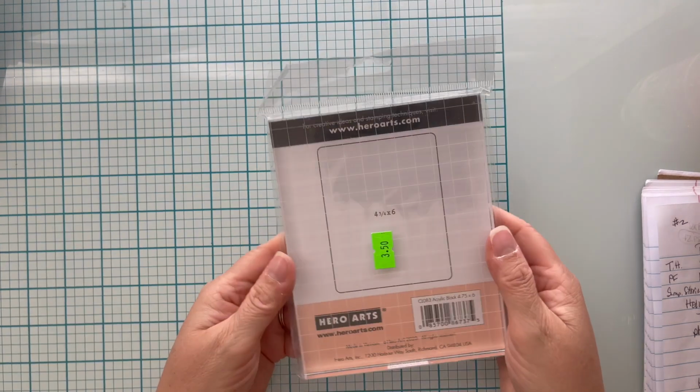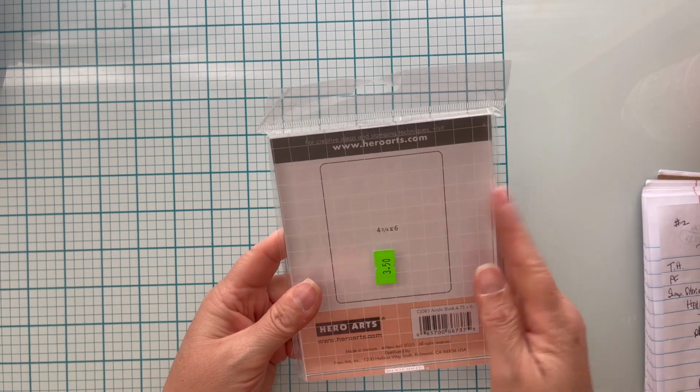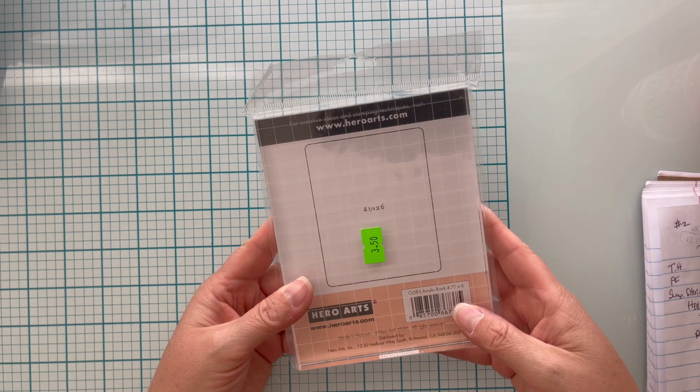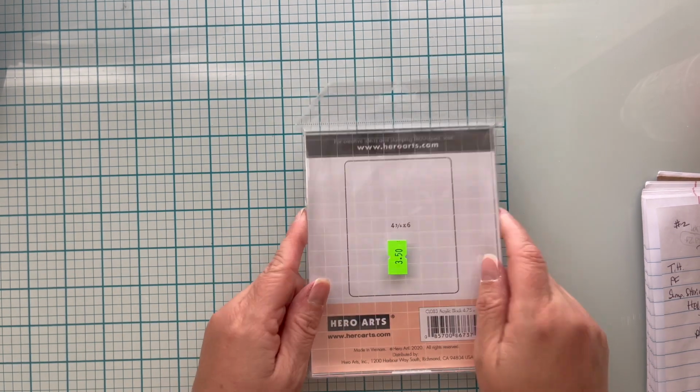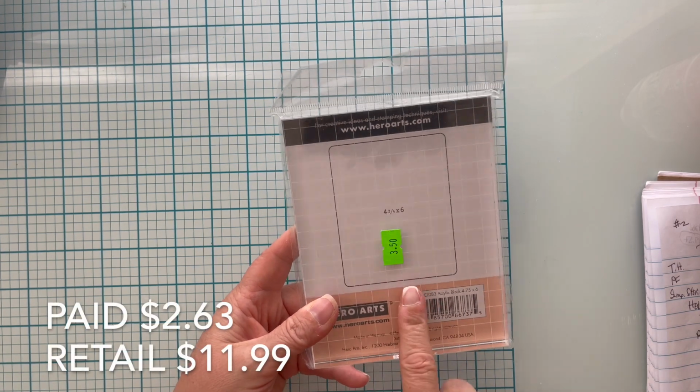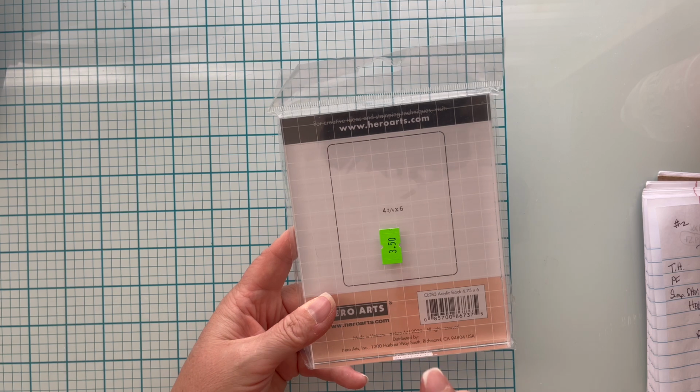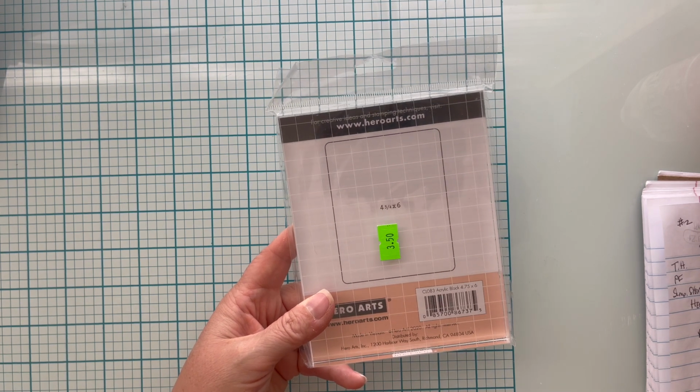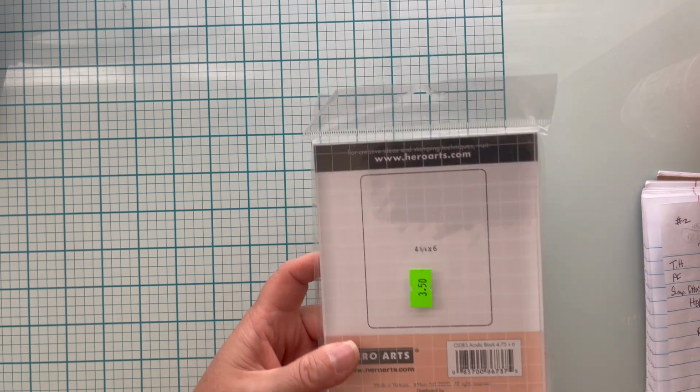So I also managed to get a hold of a brand new Hero Arts block. This one is 4 3/4 by 6. That is great weight to hold things down when I'm using glue. I paid $3.50 for it. It's $11.99 at Joann's. You could probably pick that up with one of their coupons when they're not on sale. And you can get a 40% off coupon.